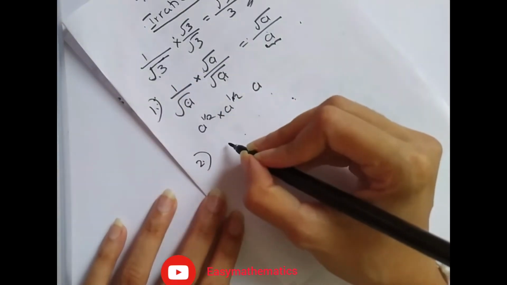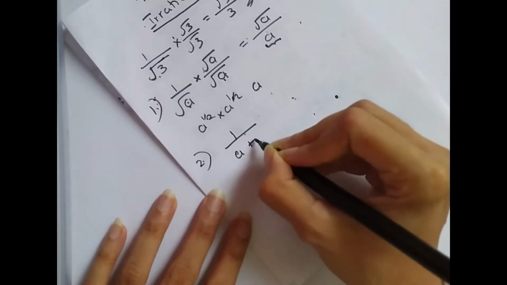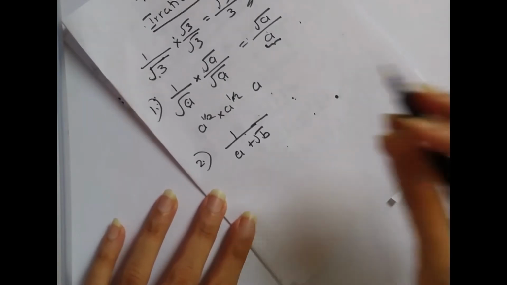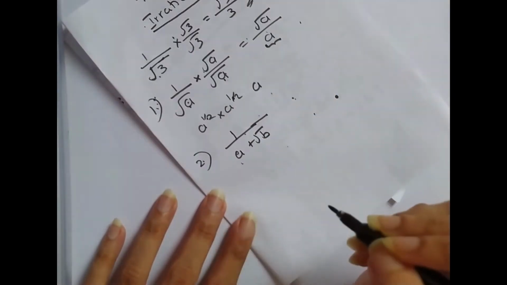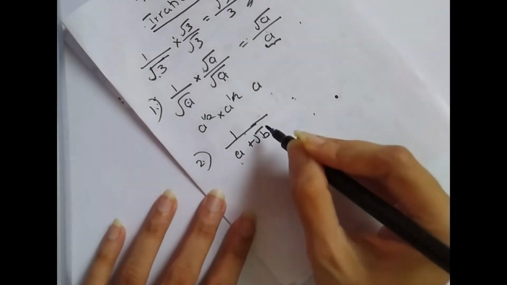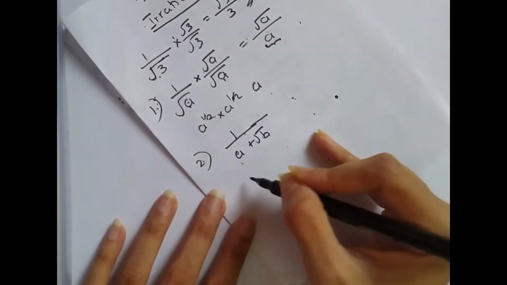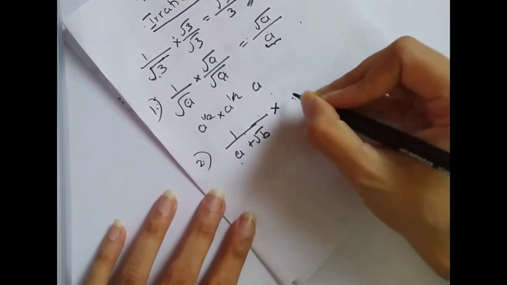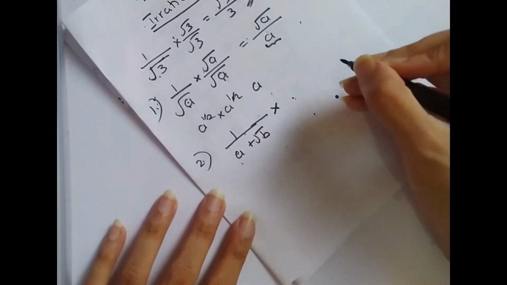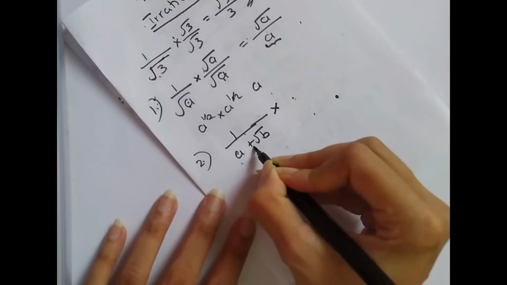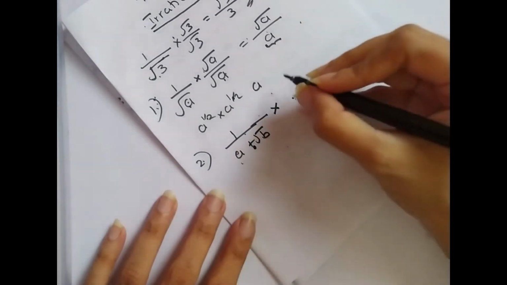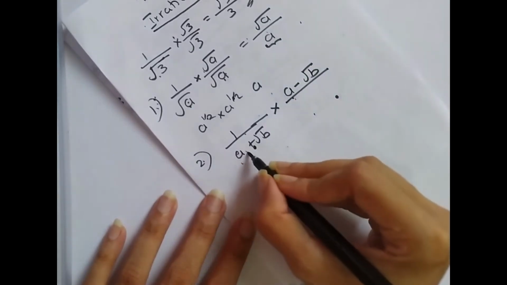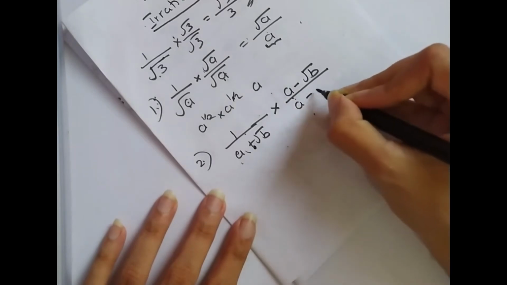What if it has something like this? 1 over a plus root b. Now what are you going to do? The total denominator, a plus root b, is an irrational number. So how are you going to do it? You are going to multiply the numerator and the denominator by what? Here this is plus. If this is positive, you multiply by the negative of it, so you consider the opposite sign. So this will be a minus root b.